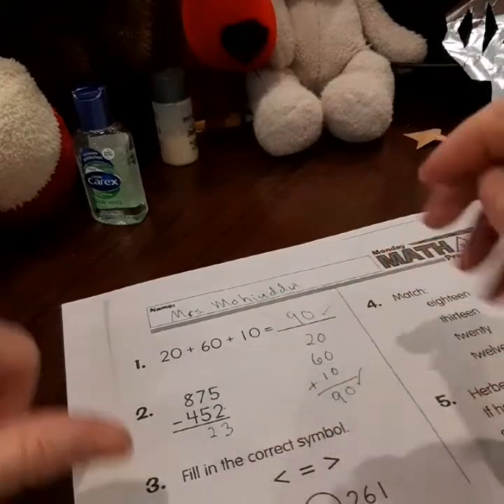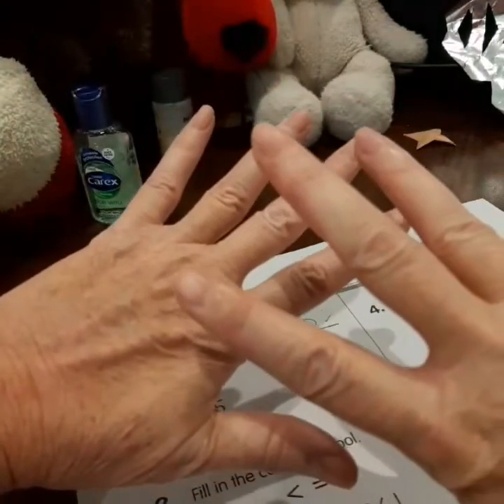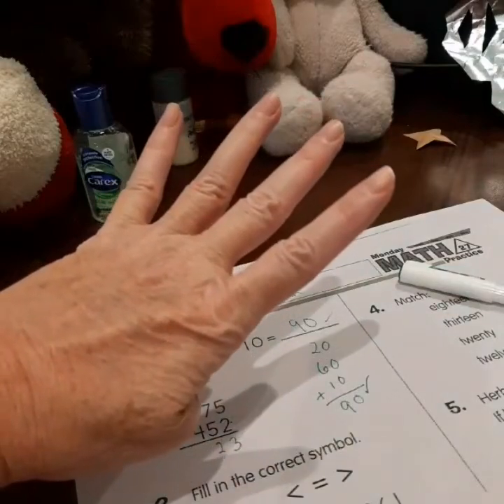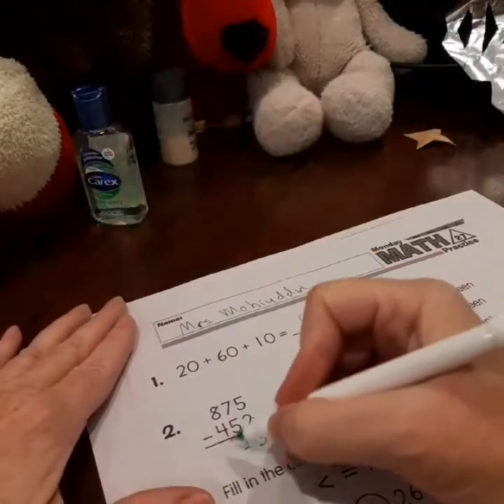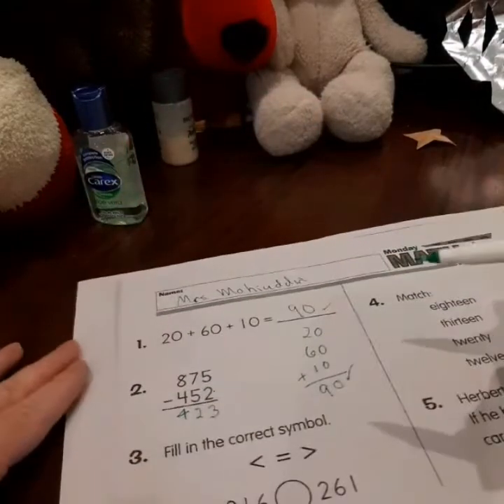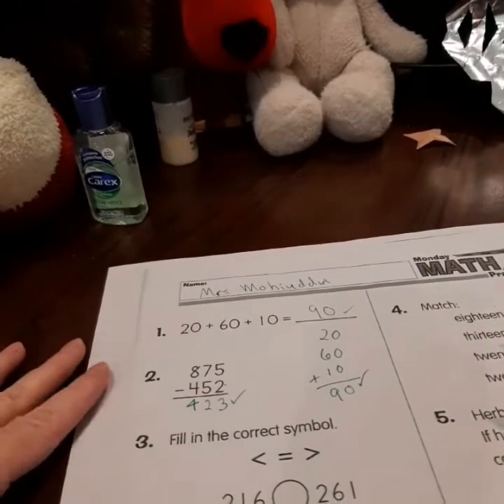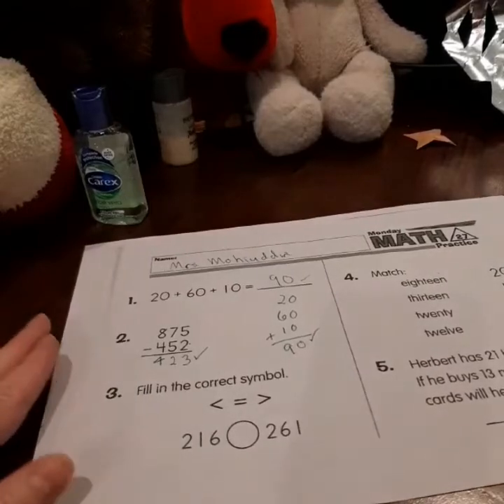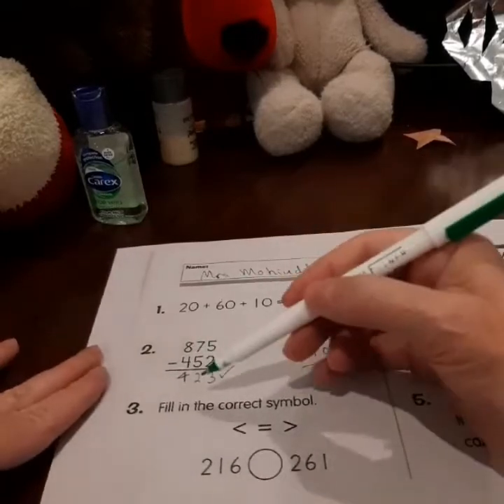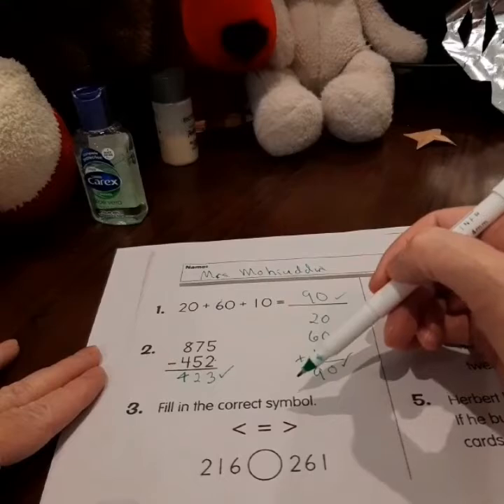8 minus 4. 8. I'm going to take 4 away. How many's left? 4. Some of you don't have to do that anymore, and that's good. If you still have to do it, it's okay. There's nothing wrong with that. You'll get it eventually where you won't have to use manipulatives. Okay? Fill in the correct symbol.